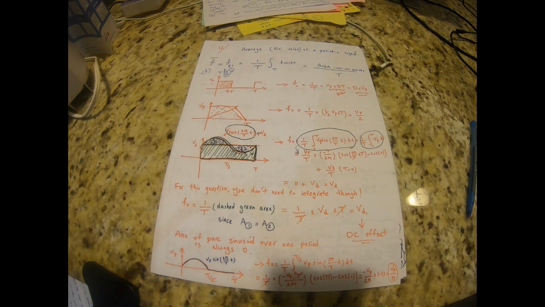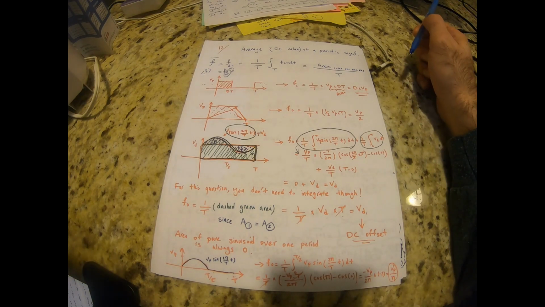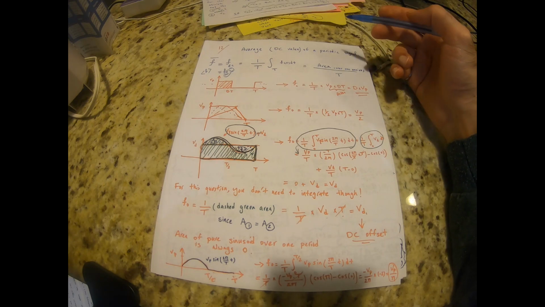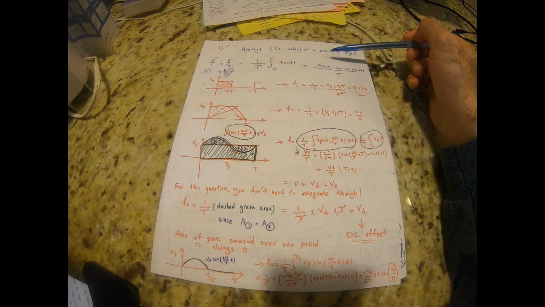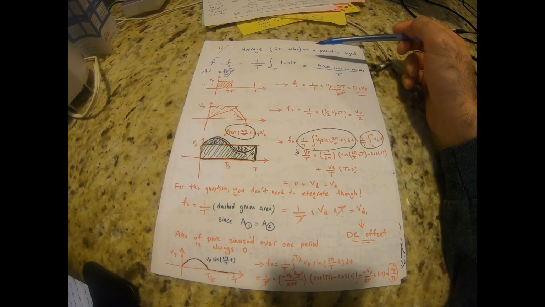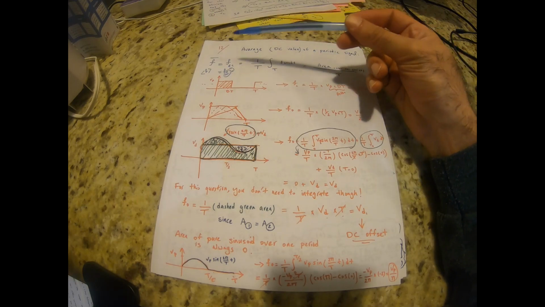Another thing I wanted to review for you is the concept of an average of a signal, a periodic signal, or the DC value of it. There are different notations.